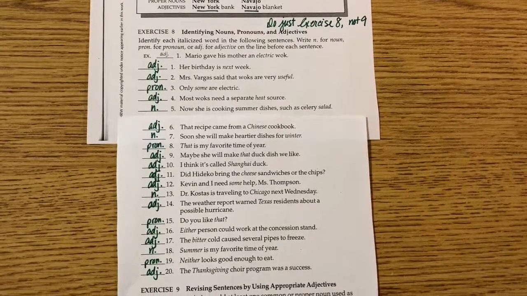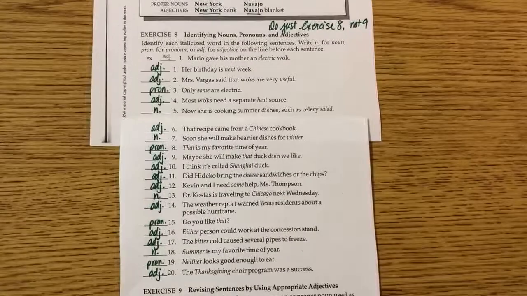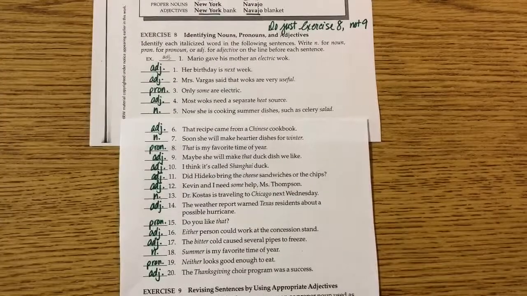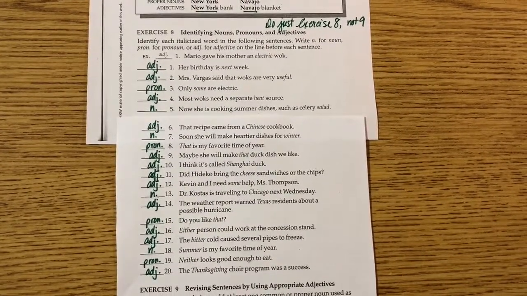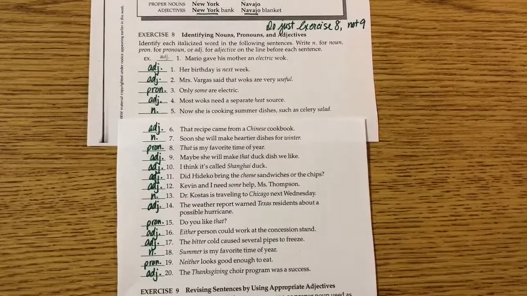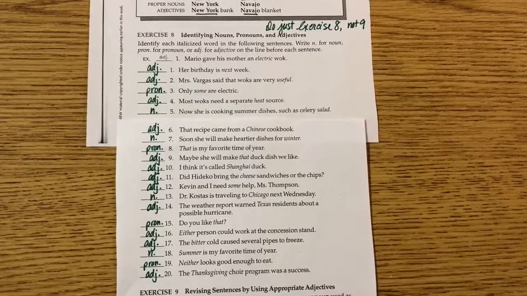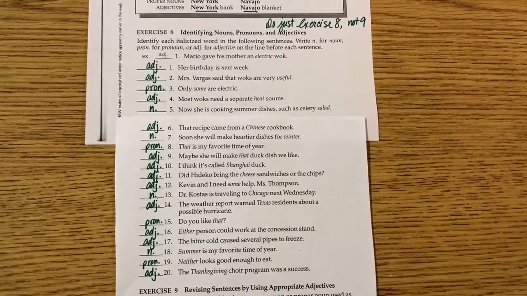Okay, now you're ready to check your answers. As I mentioned, check them, correct them, learn from your mistakes, and then come ask your teacher if you're really stuck on one of them, like, why is that the right answer and not the one I put? Or maybe I made a mistake, so you need to come see me and help me out, okay? But check your answers carefully, and then you'll be ready for the next step.